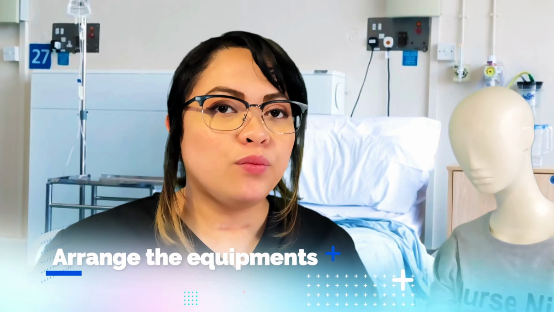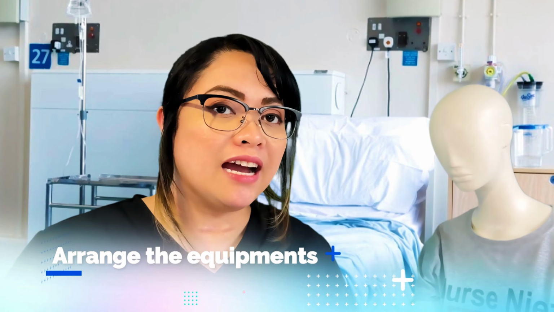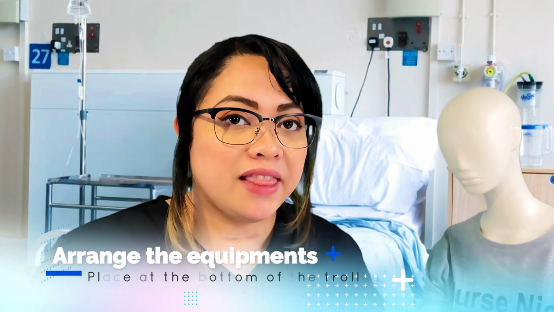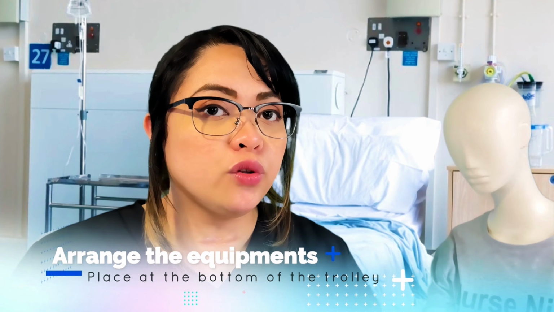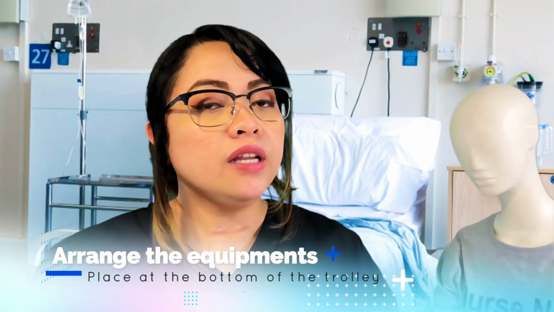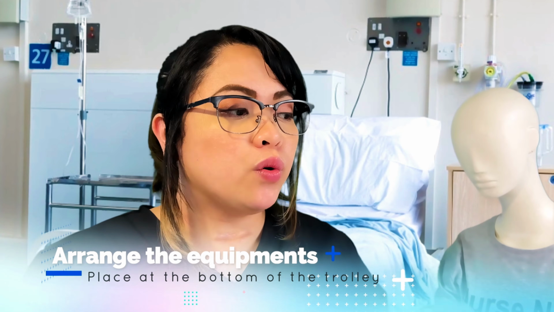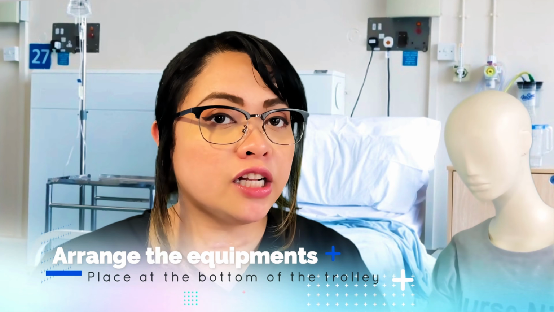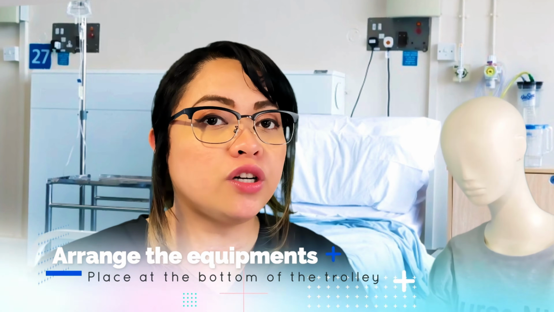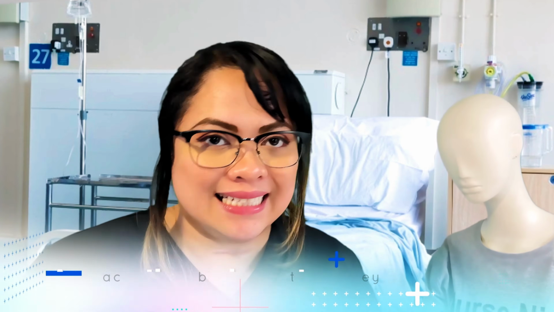Then let it dry for 30 seconds. What I'm gonna do is to prepare all the articles that are needed on this procedure, okay? And we're gonna put it at the bottom of the trolley. I've shown you how to clean it. And take note, if the examiner tells you to clean the bottom part as well, you have to clean it, unless the examiner tells you not to do so and just pretend or assume that it's already been cleaned.